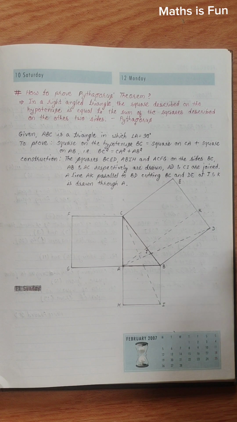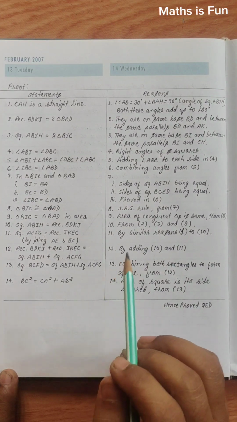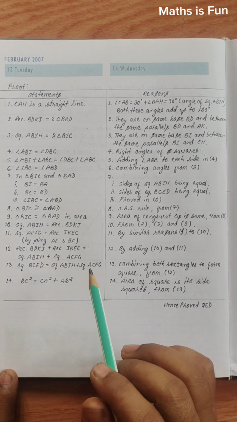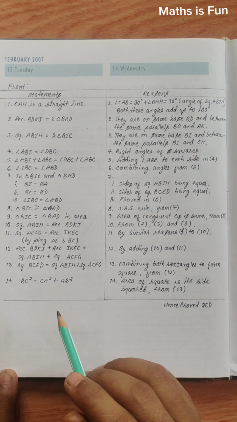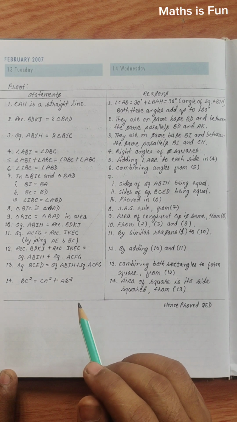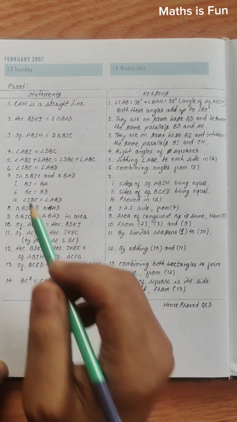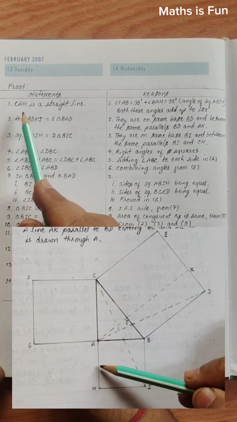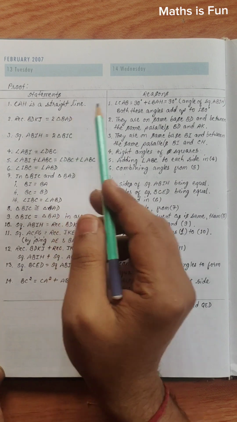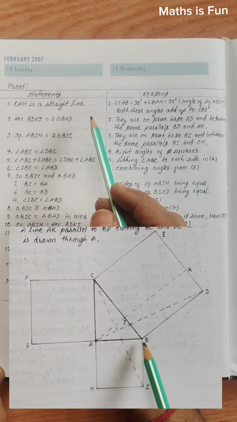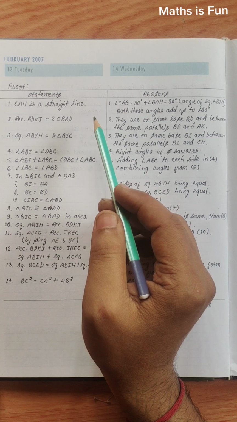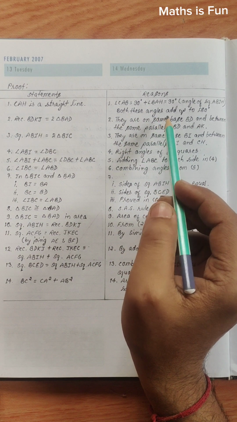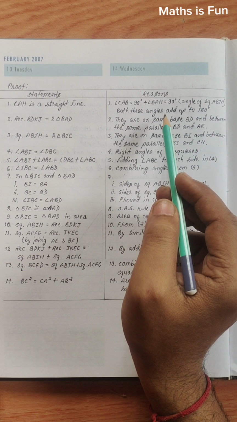Now let's jump to prove the Pythagoras theorem. So we have the geometric proof. To prove the Pythagoras theorem, we have 14 statements backed by reasons, and finally we'll be able to prove the theorem. The first point is that CAH is a straight line. Why? Because CAB is 90 degrees and BAH is also 90 degrees, because that is the angle of square ABIH. So both these angles add up to 180 degrees, and 180 degrees means a straight line.